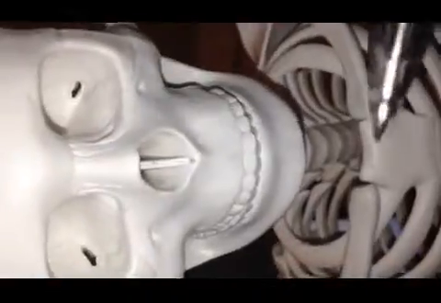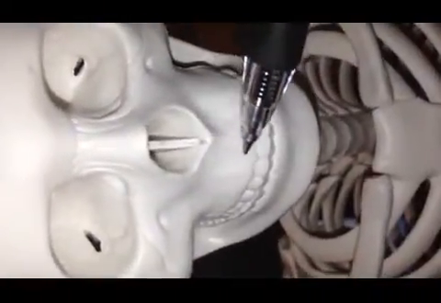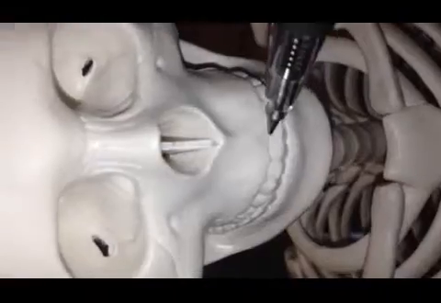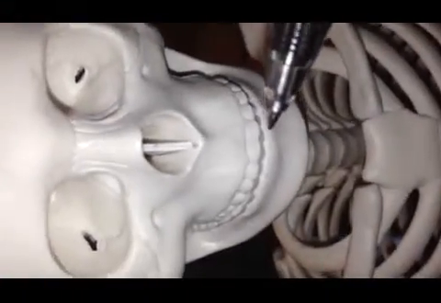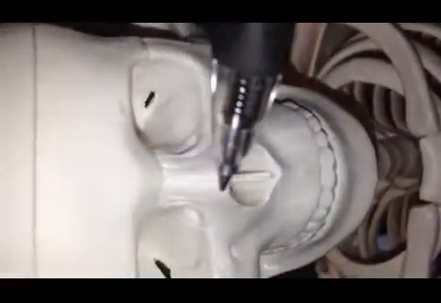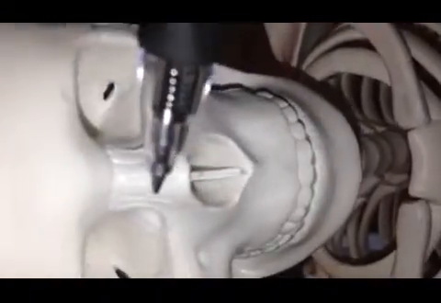Not really showing here on the skull. It should be about here, and it is where the parietal bone and the temporal bone meet. We have the maxilla here, which also has the alveolar process, which holds the teeth in place. We have the nasal bone here.